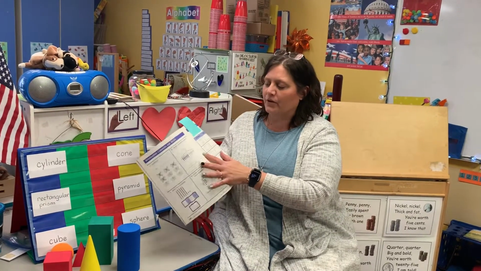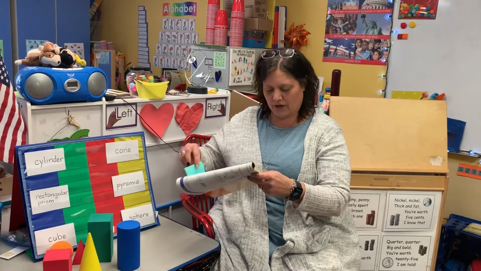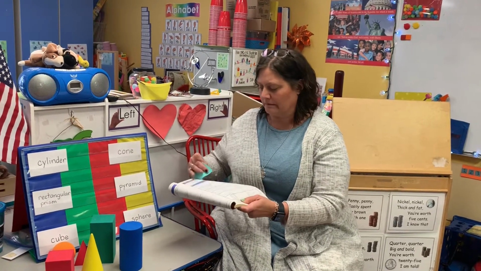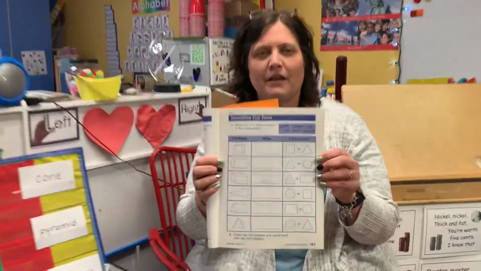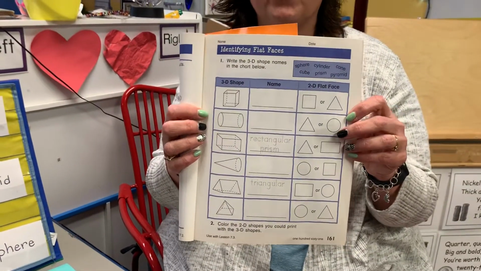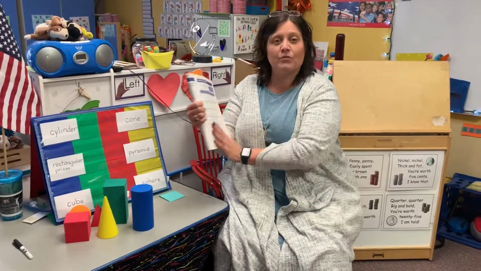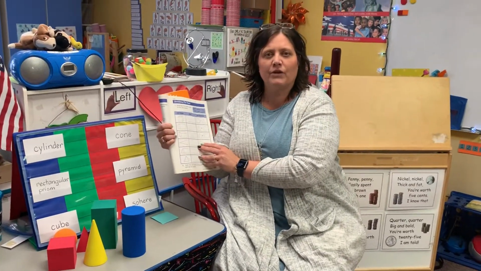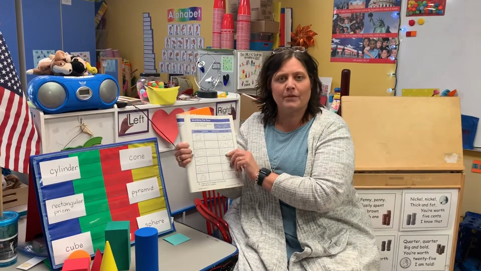We've done a few pages already in your journal, so I believe you're on this page, which is page 161. And it has the three-dimensional shapes. Find that in your journal. It should be the first one because we've been tearing out your pages and sending them home. You can leave them in your book until we're all done, and when we come back to school, you can just bring your whole book, so you don't have to worry about taking them out.